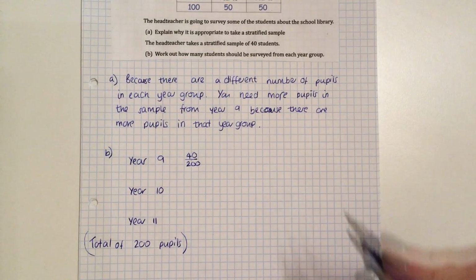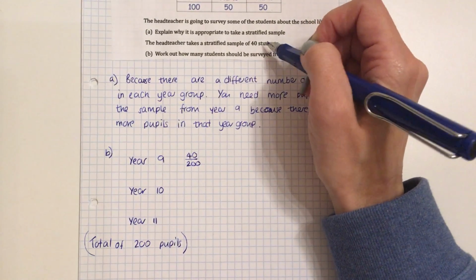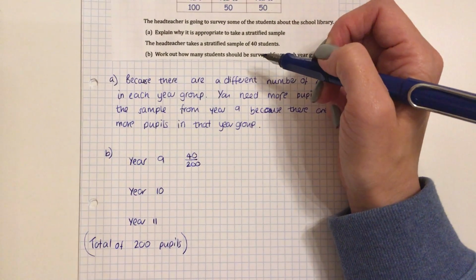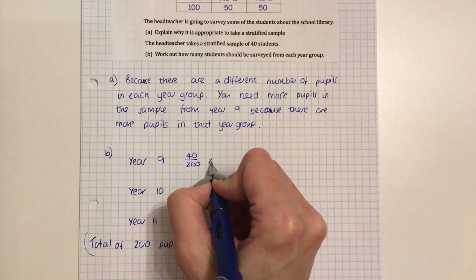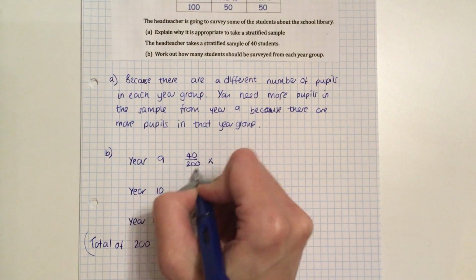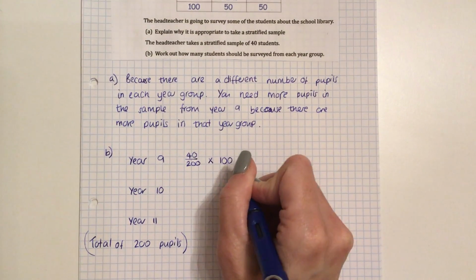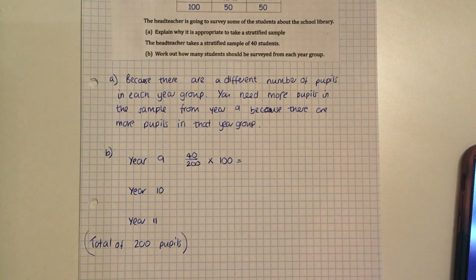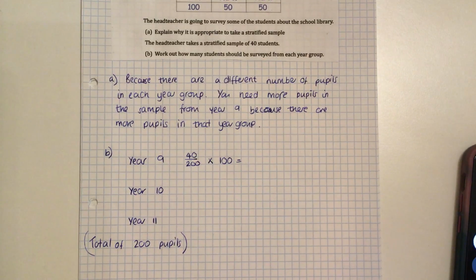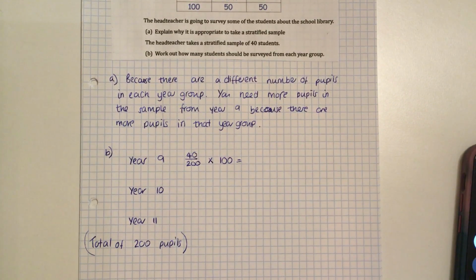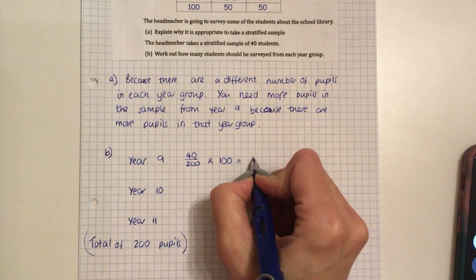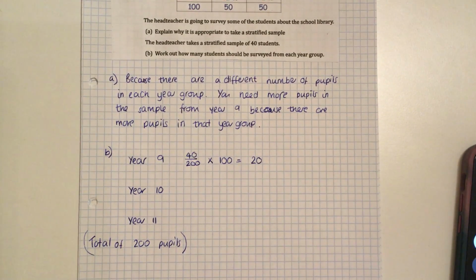That's the sample size we need, because it says there are 40 students in the sample. All I do is multiply that proportion of the sample by how many pupils are in the year group. I can use my calculator to work it out if you want to today. I don't mind at all. Then I times by 100, so this gives me 20. So there'd be 20 pupils that I would choose from year 9.